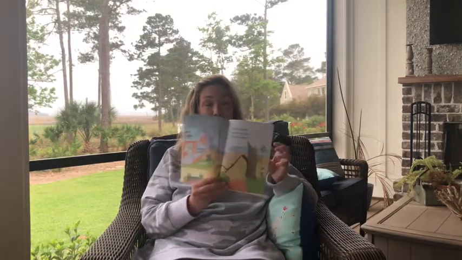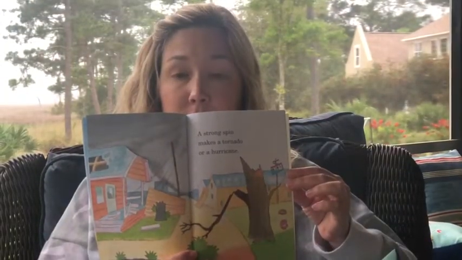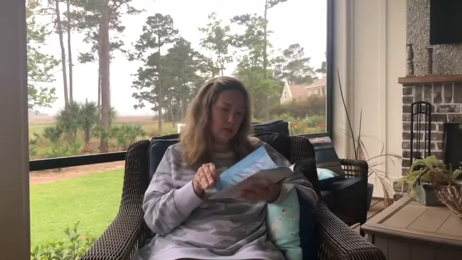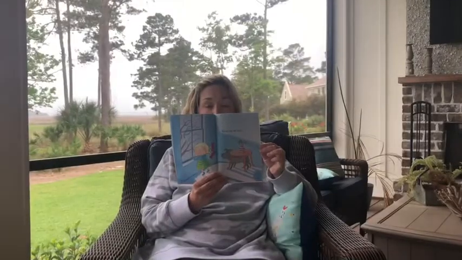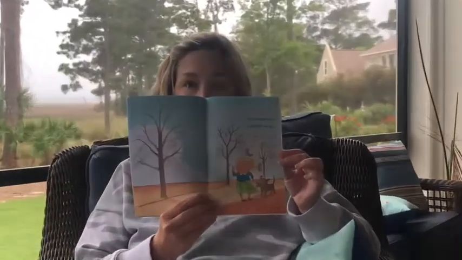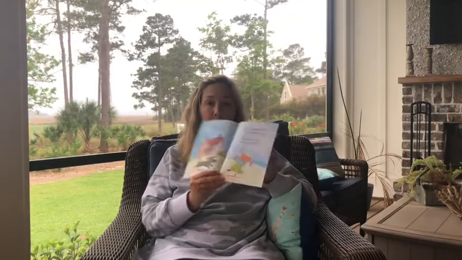And where we live, we sometimes have to worry about hurricanes. Wind can be scary. Or it can sing a gentle song. Wind is all around us, but we cannot see it. We can only see what wind does.